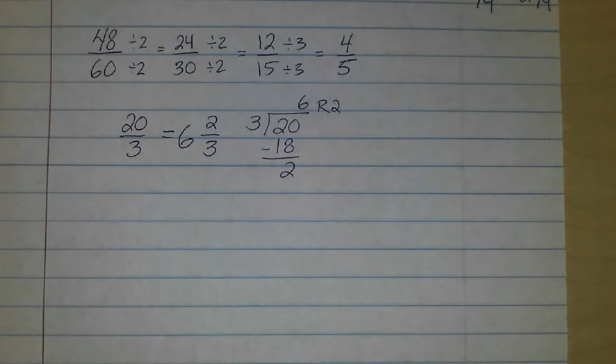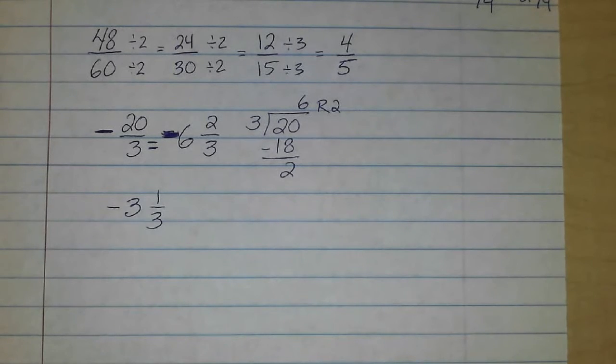Now, if you had a negative fraction, for example, if this was negative 20/3, then you would still do the same thing, and your answer would be negative 6 2/3. The very last thing that I'll show you is how to turn a mixed number into an improper fraction. In case you forgot about that, that was also in problem 5. Let's take a look at the example.